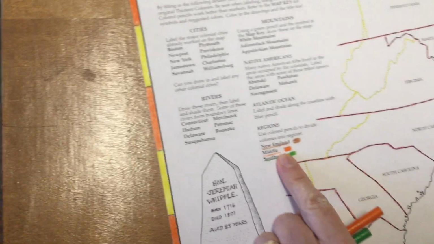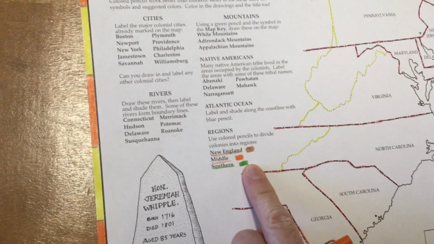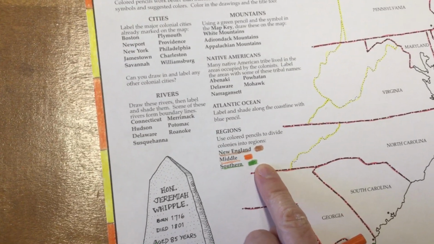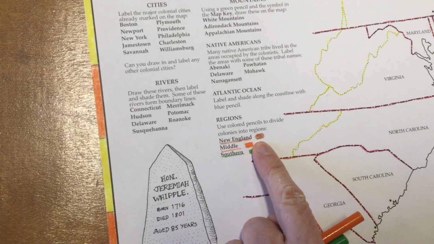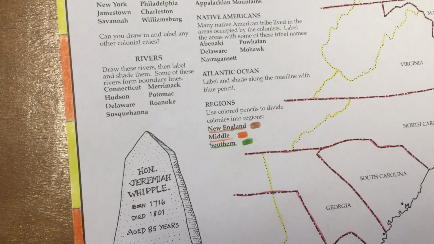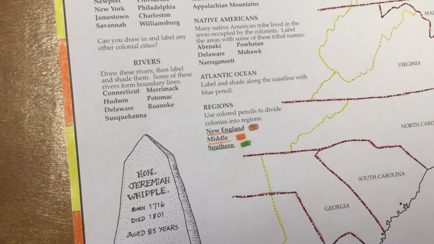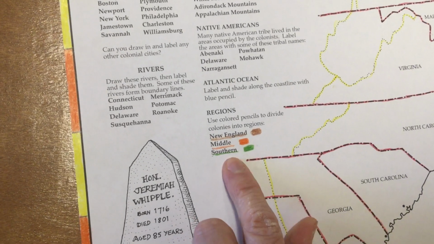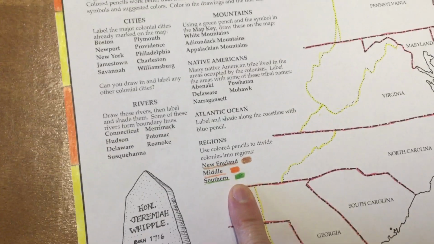I've chosen 3 colors. You can see over here there's a little category called regions, and I've chosen light brown for the New England region, orange for the middle colonies, and the southern colonies I'm going to divide with a green. Okay, so let me show you how I'm going to do that.